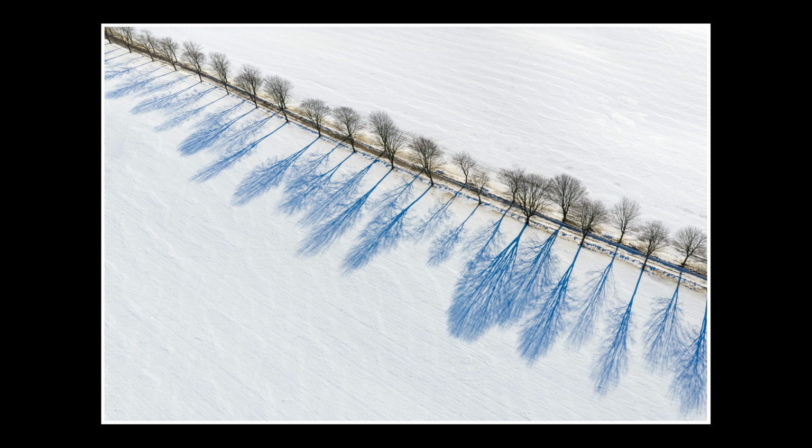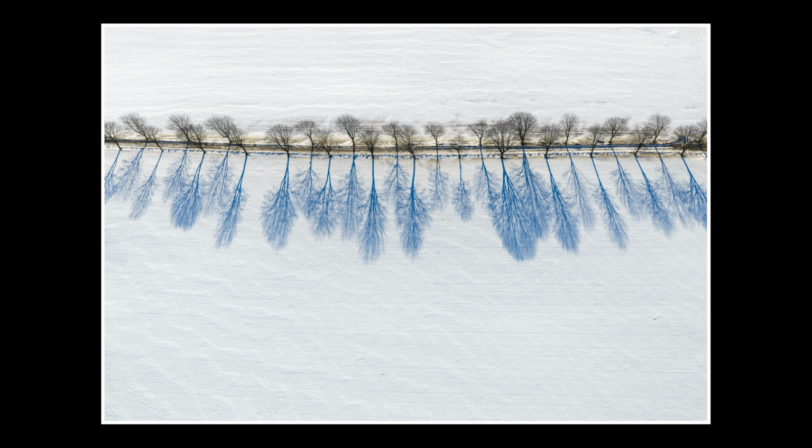Here's an example where I used a drone over snow-covered fields divided by a road with trees on either side. The shadows of the trees created some beautiful hard graphic lines against the white, where for a moment it looks like the shadows are the trees growing on the field.